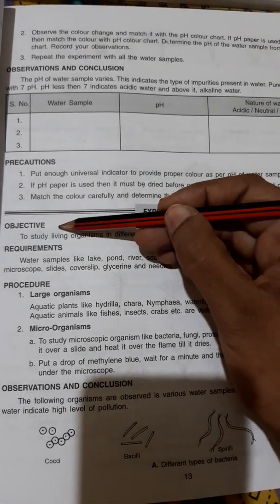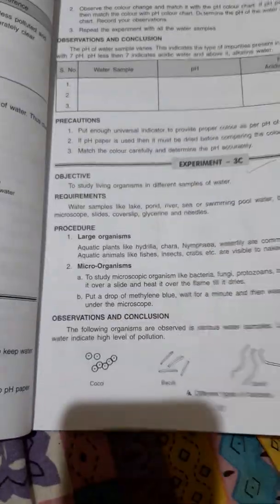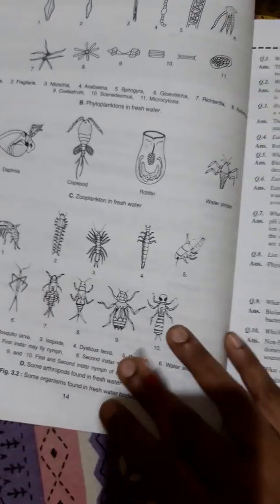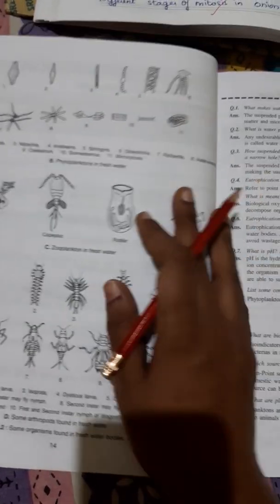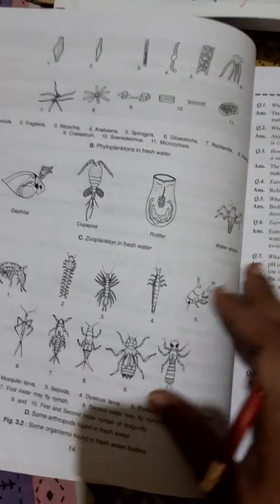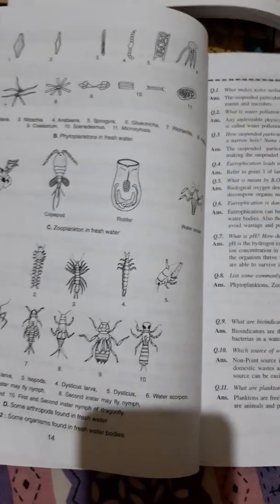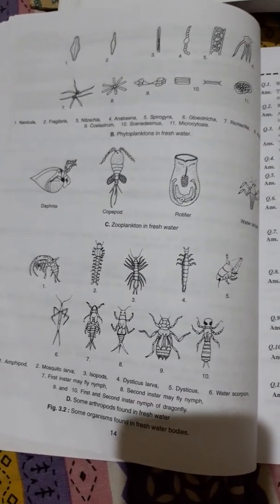Write the objective, requirements, procedure, observations, till observation. Okay. So please leave one page for the drawing. No need to draw all these diagrams. After reopening, we have to select some of the diagrams depending upon our experiment. So now no need to draw these diagrams. Clear? Experiment 3 is clear.